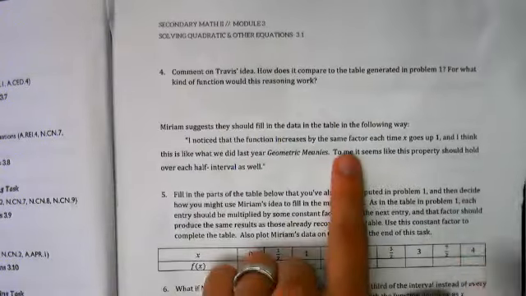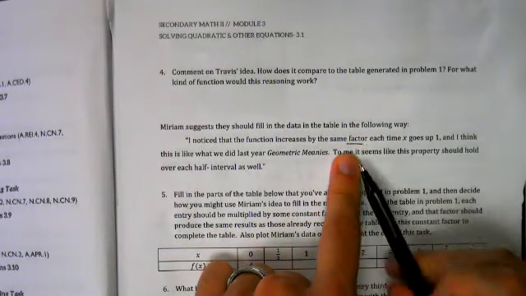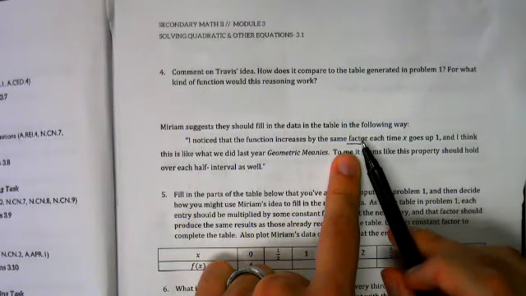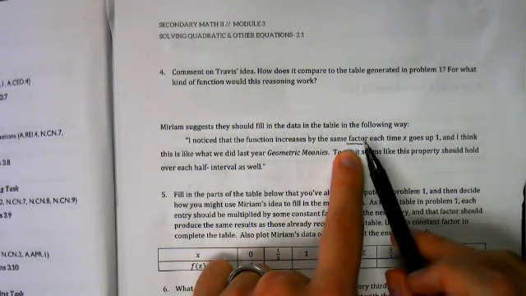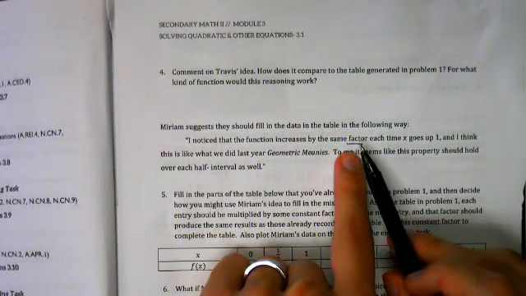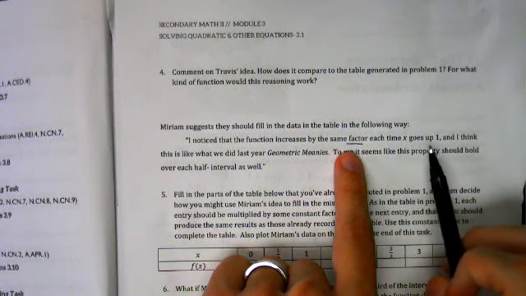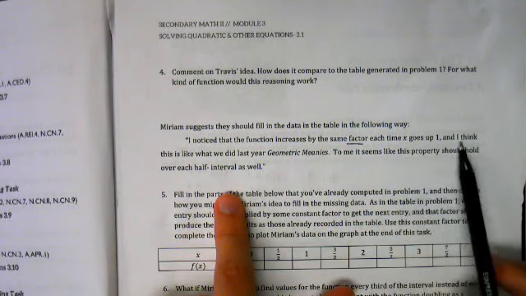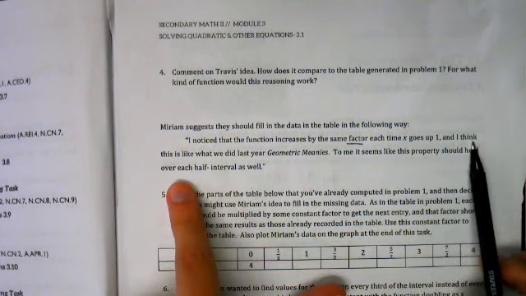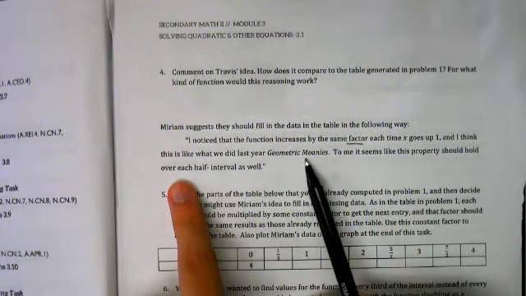And then a little bit of vocab, factor, in this case. Notice she didn't say the same number. She said the same factor. Factor means multiplication. So she's noticing that it's being multiplied each time by the same amount. So each time x goes up by 1. And then she makes a comment about doing something like this last year. And I think this is like what we did last year with geometric means.